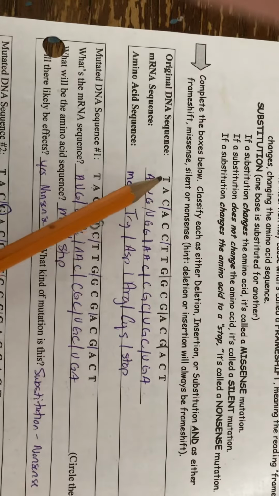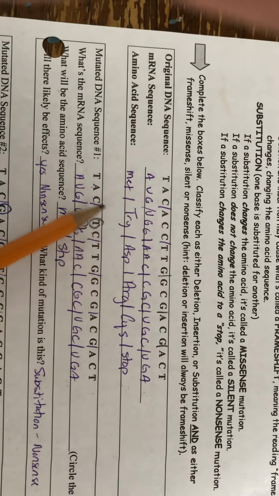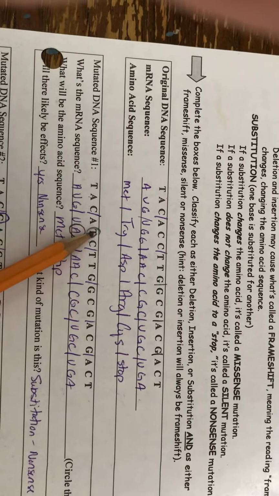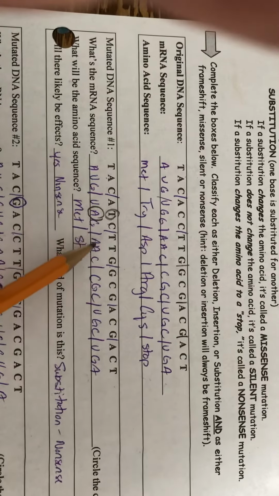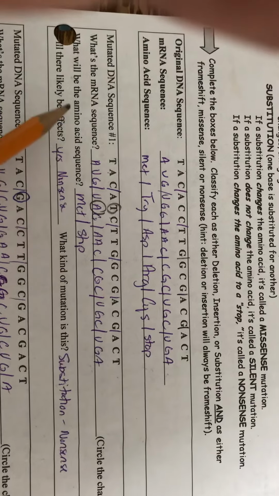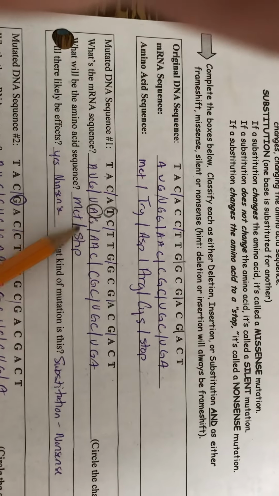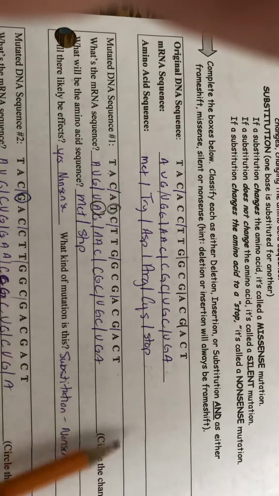So I'm just going to compare TAC, TAC, that's the same. ACC, ATC. Oh, here's where the substitution is. I have thymine substituted in for cytosine. So what I did after that then is I transcribed it into mRNA, and then I figured out the amino acid sequence. And this second codon ended up coding for a stop. So that's going to definitely screw up this protein.